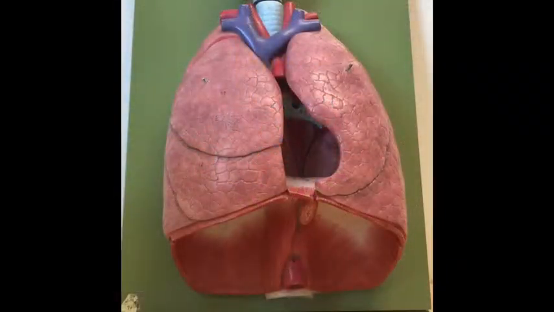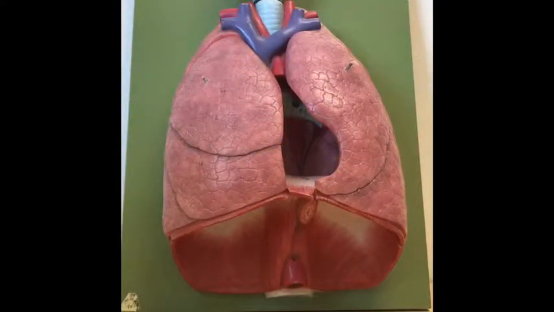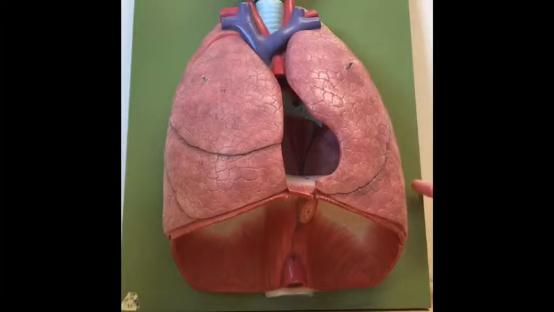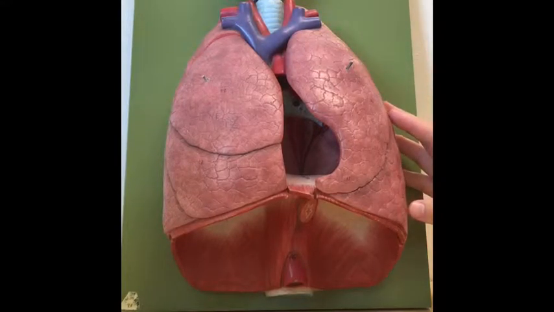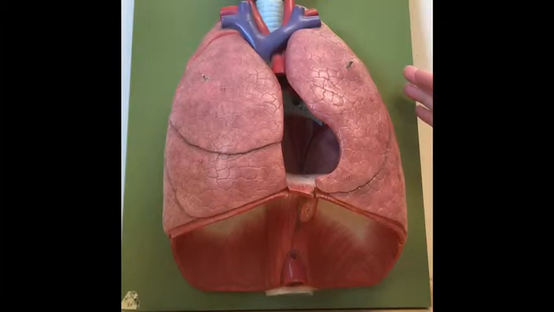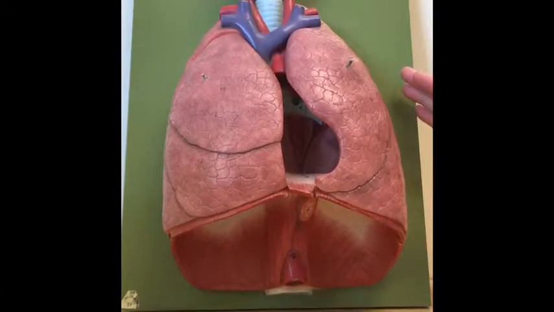Some features of the lungs include the pleura, which is the serous membrane. You have the parietal, which lines the cavity, and you have visceral, which lines the organ. You also have the pleural cavity, which is the space in between the lungs and the walls, and pleural fluid is in the pleural cavity.